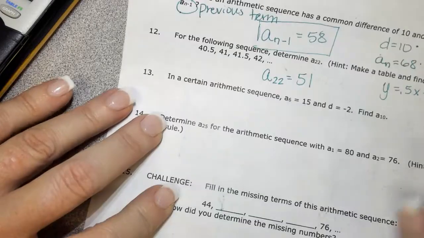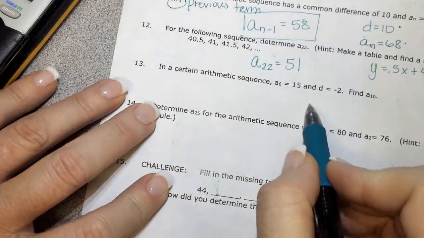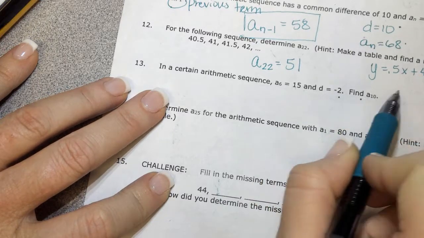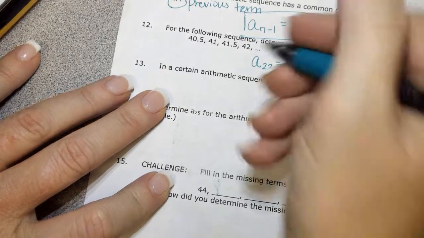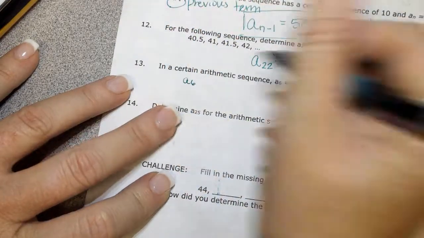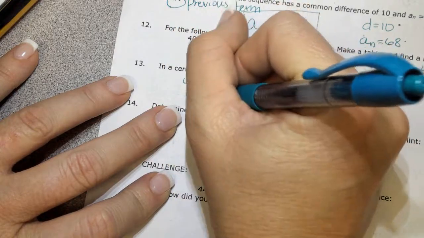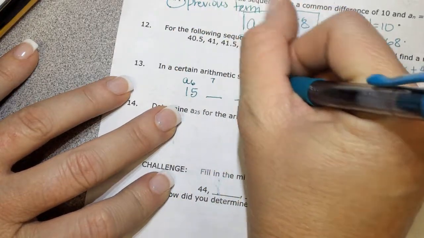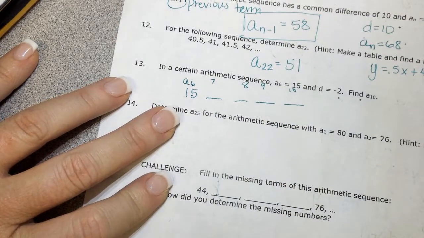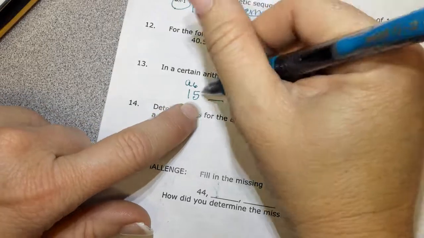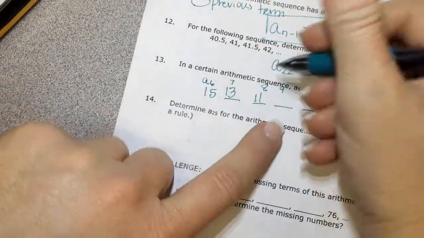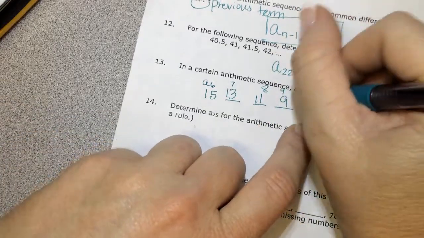Okay. So number 13 says, in a certain arithmetic sequence, a sub 6 equals 15 and d equals negative 2. And it wants us to find a sub 10. Okay, so if I have that a sub 6 is 15, then I have 7, 8, 9, and 10. That's what I'm trying to get to, right? So I'm going to just subtract 2. So this would be 13, 11, 9, and 7. That's my answer.